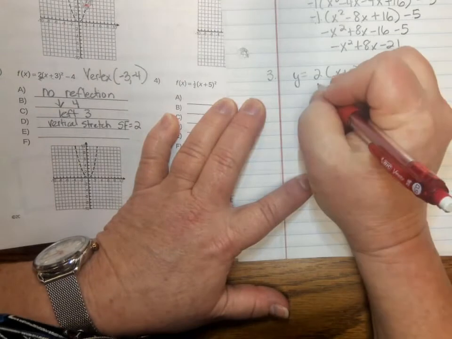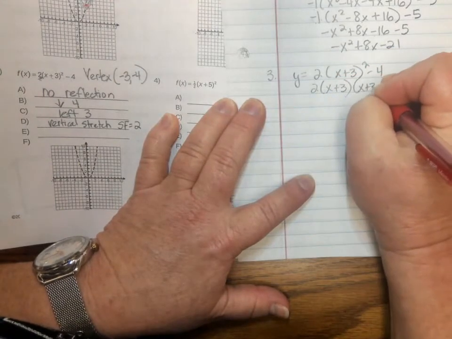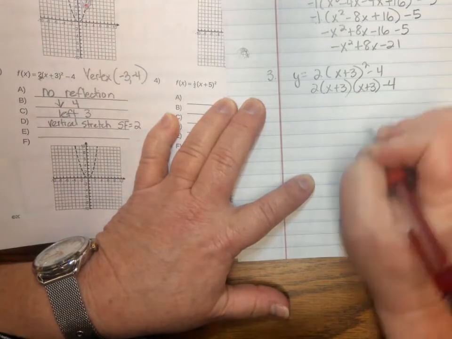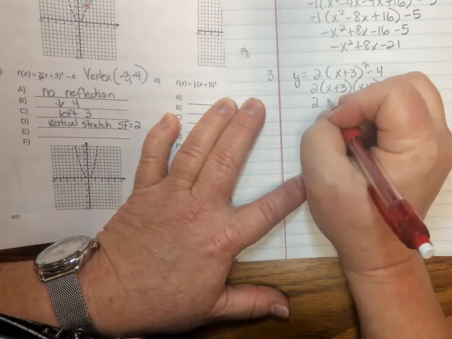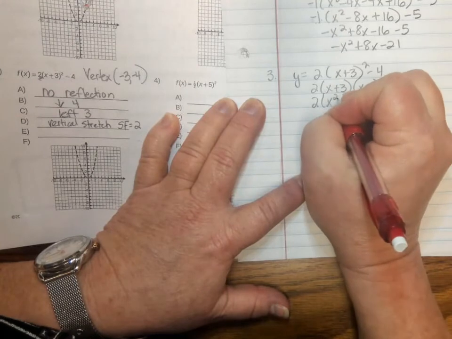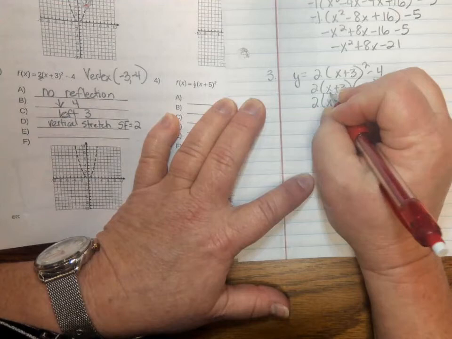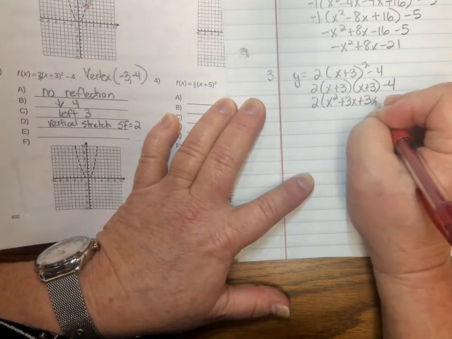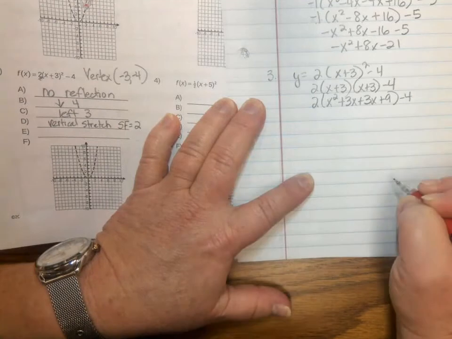Then I'm going to do 2 times x plus 3 times x plus 3, subtract 4. And I've got 2, I'm going to use FOIL, and I've got first is x squared, inside is plus 3x, outside is plus 3x, and last is plus 9, subtract 4.